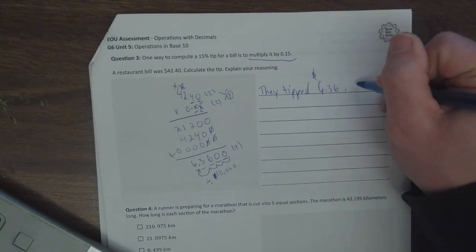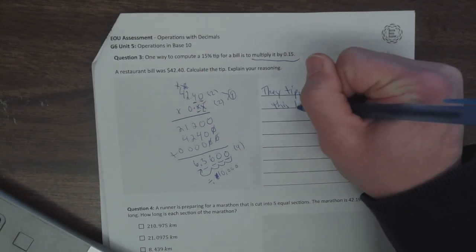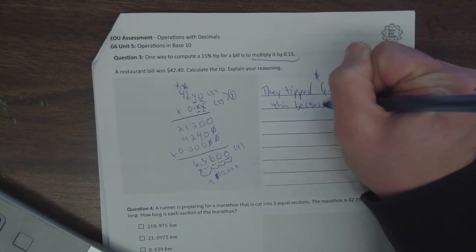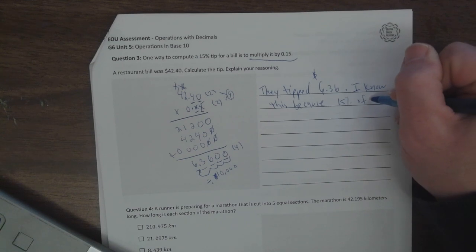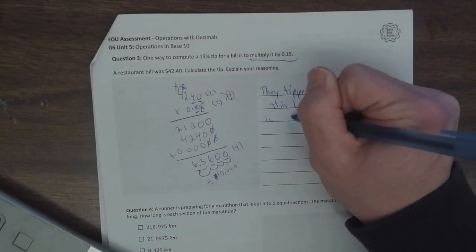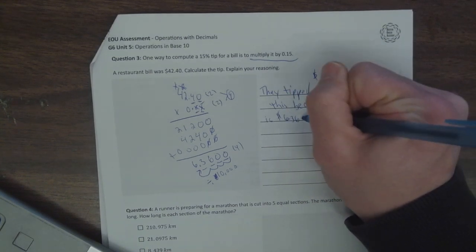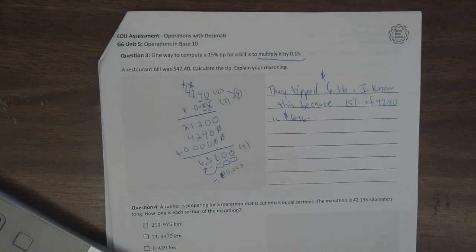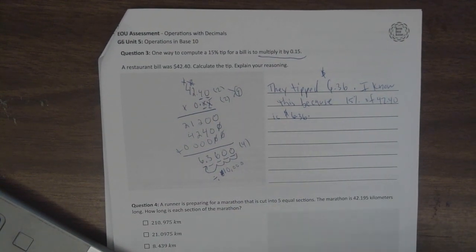So what we can say is they tipped $6.36. I know this because 15% of $42.40 is $6.36. And then you can say I got this because I did 42 and 40 hundredths times 0 and 15 hundredths, and so forth.